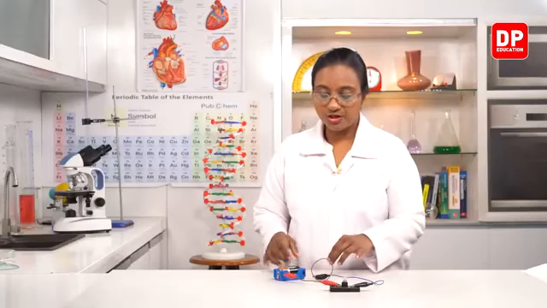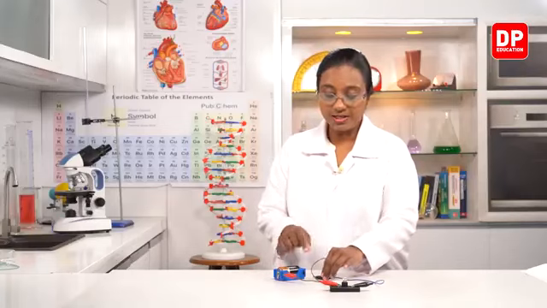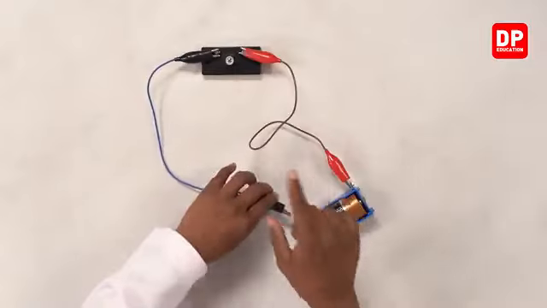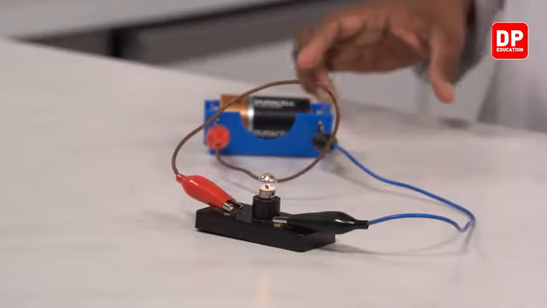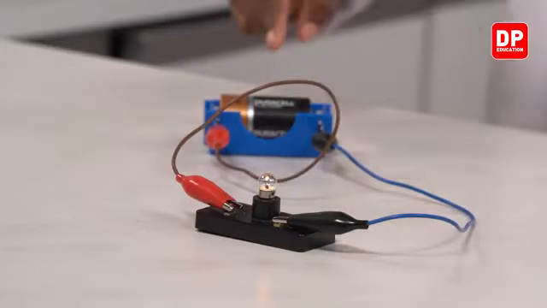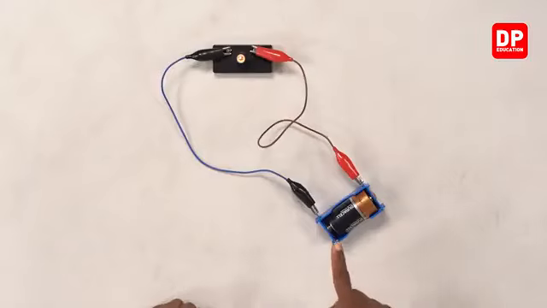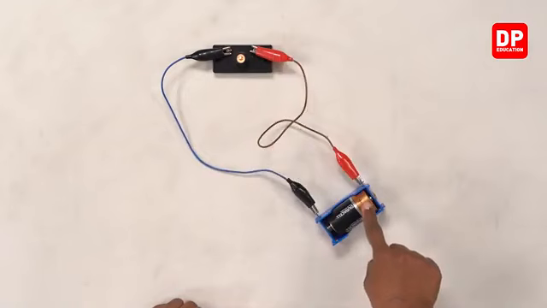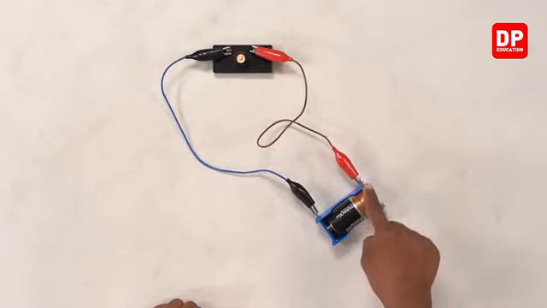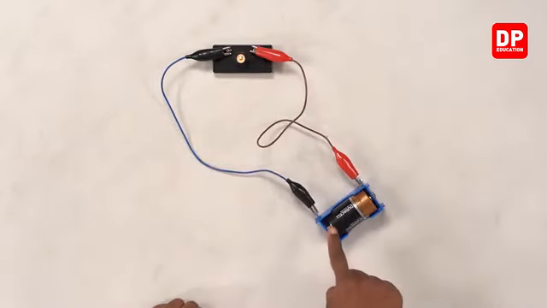So now I'm going to connect this terminal to the negative terminal of the dry cell. Here you can see. Can you all see? The bulb lights. So now the circuit is complete. So from the negative terminal of the battery, the electrons flow through the circuit to the positive terminal, whereas current conventionally flows from the positive terminal through the conductor towards the negative terminal of the battery.